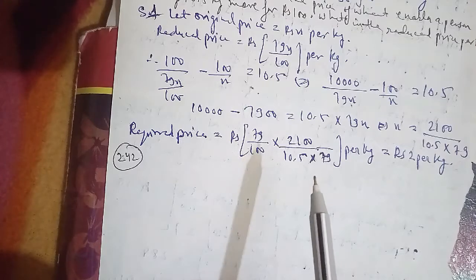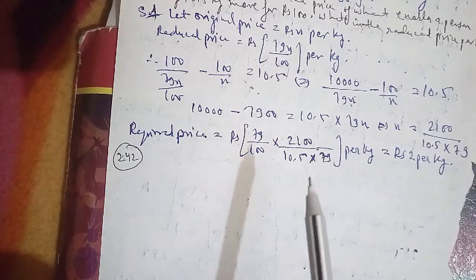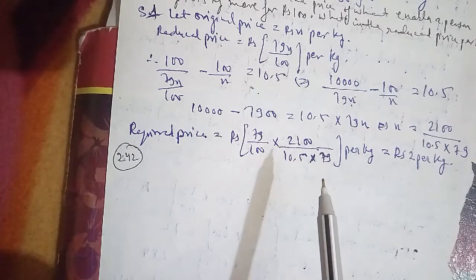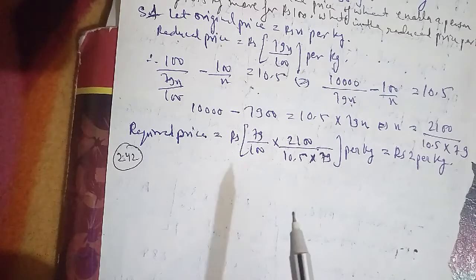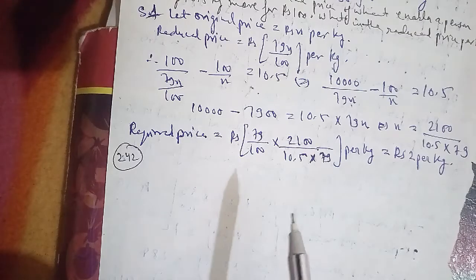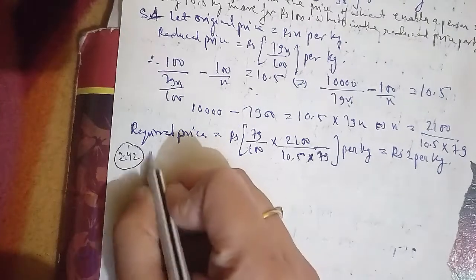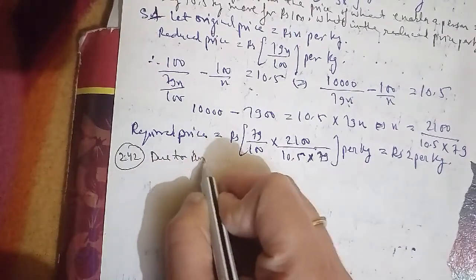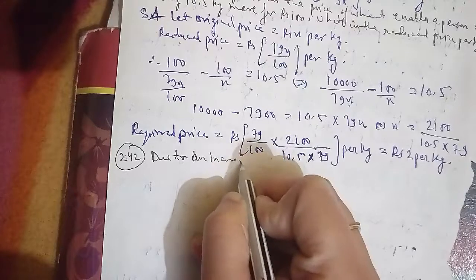Due to an increase of 30% in the price of eggs, 3 eggs less are available for rupees 7.80.